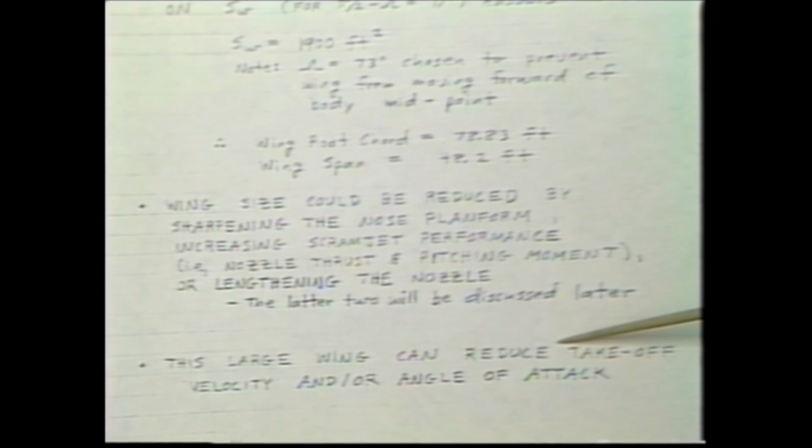So now we've got a large wing. It could be used to reduce our takeoff velocity or angle of attack. One other aspect that gets into the wing sizing is longitudinal control.